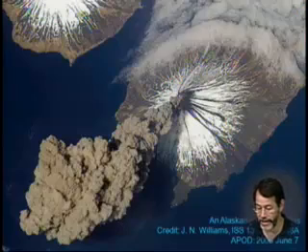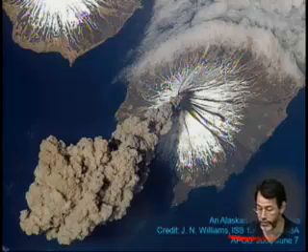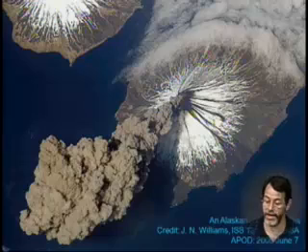Here's one, an Alaskan volcano that erupted, particularly visible from the space shuttle or the space station. I don't know if this eruption, many times you can see them from space, I don't know if it was discovered from space. But here you see a lot of ash come out.